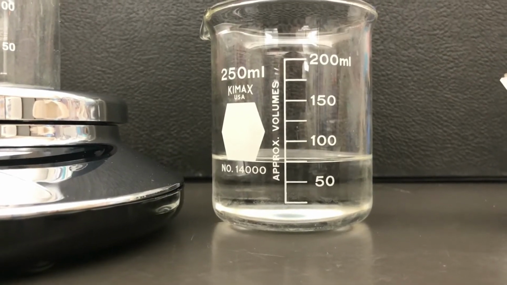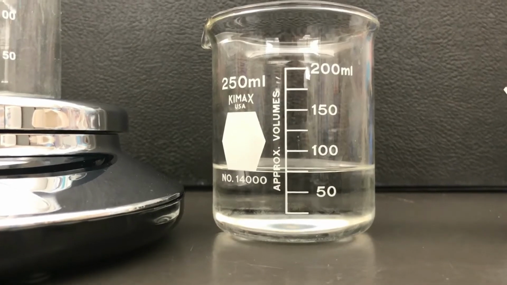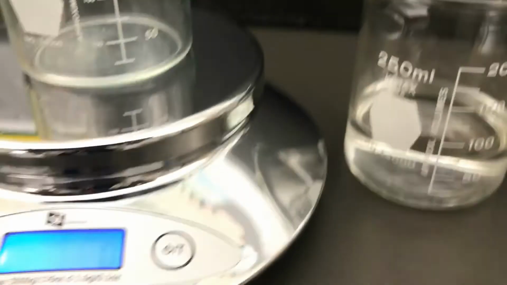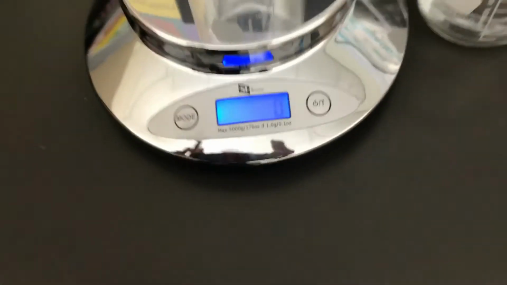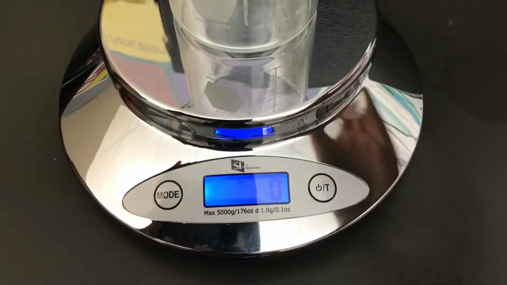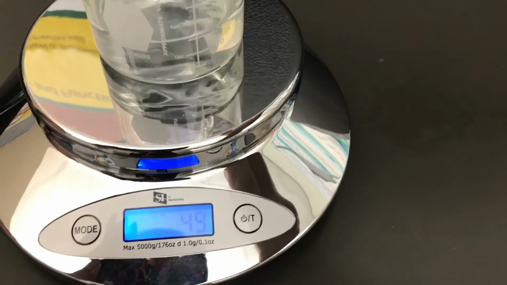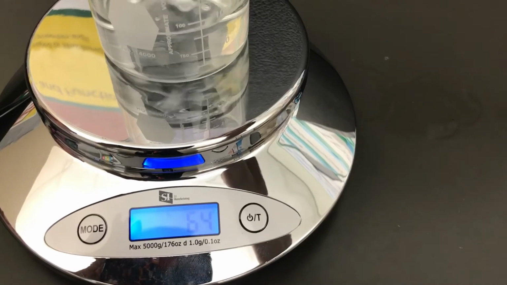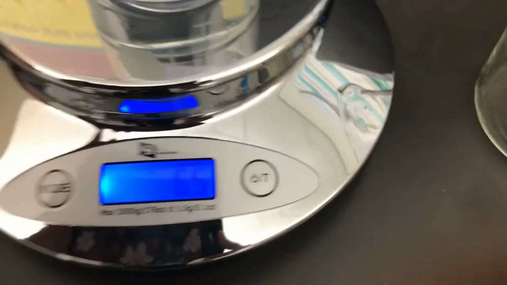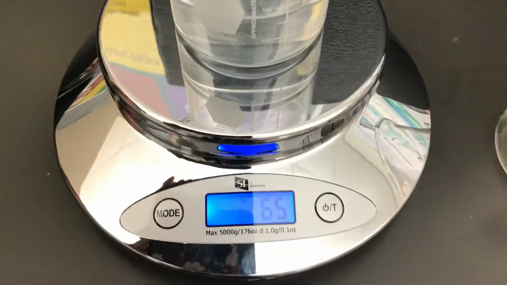We have measured out 75 milliliters of the clear liquid, and we have zeroed out our scale. So now we're going to measure the mass of our clear liquid. And the mass of it is 65 grams.